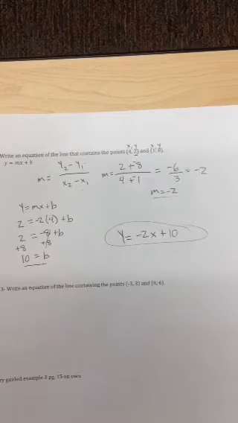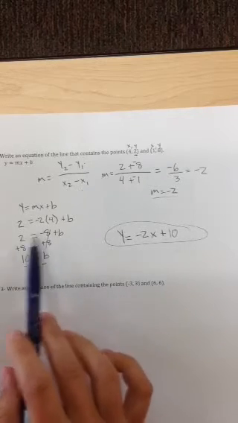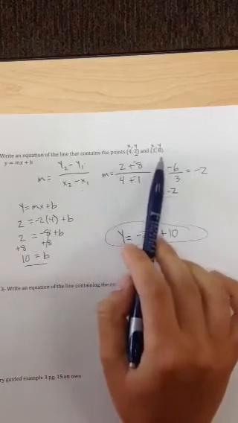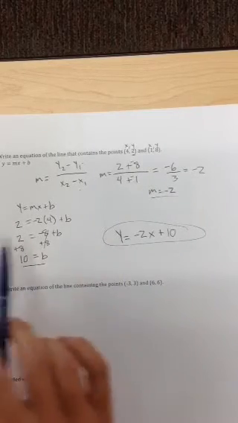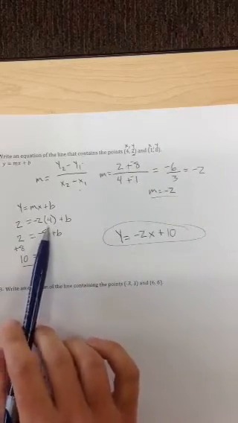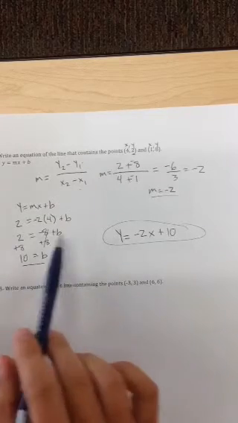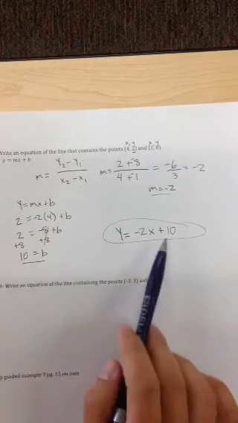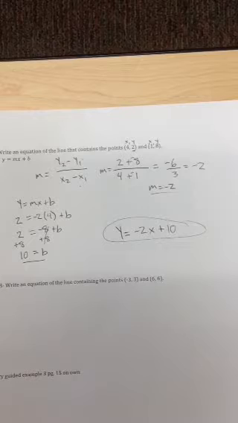Okay. Now we also could have used the other point there. You didn't have to use (4, 2). You could have used (1, 8) and got the same answer. So you could have plugged in a 1 for the x and an 8 for the y, and when you solve it out, you would still get 10 here and 10 for your answer there.